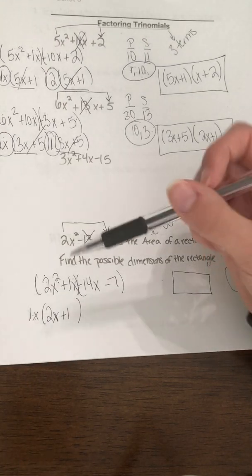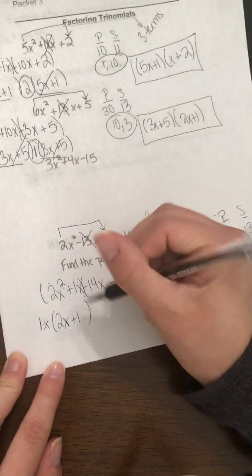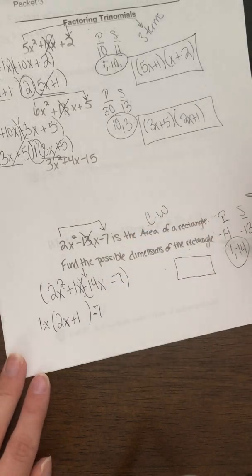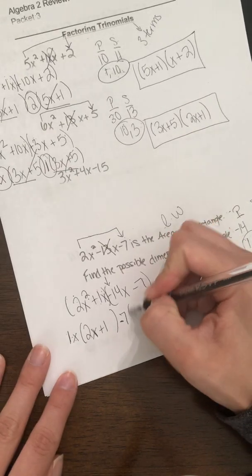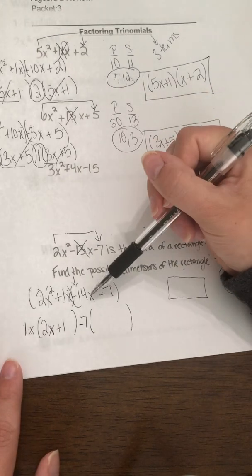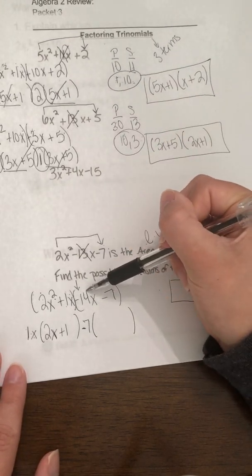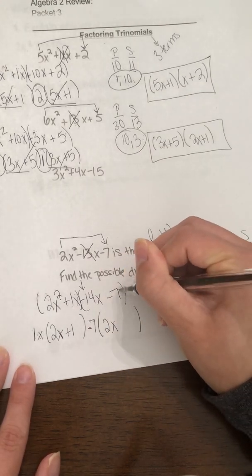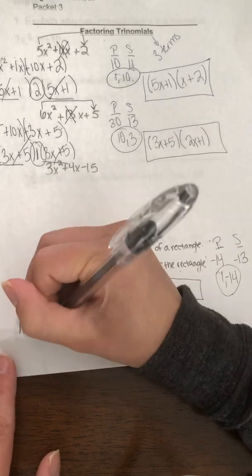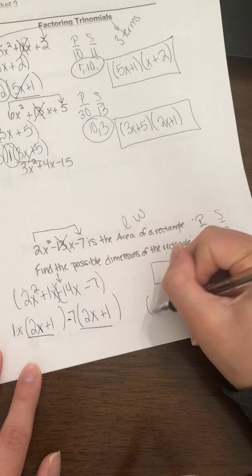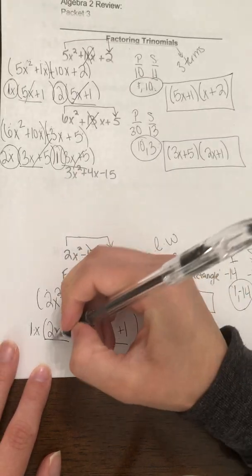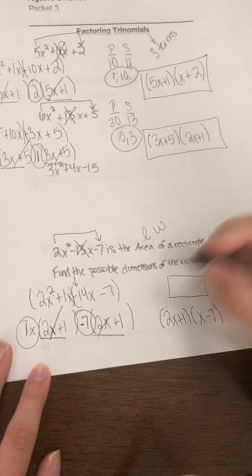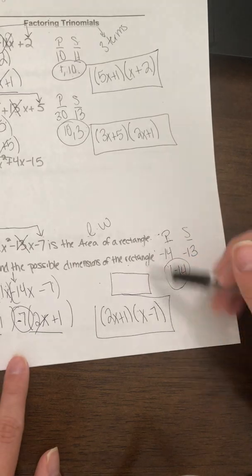In my second group, the greatest common factor of 14 and 7 is 7. And I need to bring out a negative. If your first number in your parentheses is negative, then you should bring out a negative. I don't bring out an x because they both don't have one. So now when I divide, negative 14 divided by negative 7 is positive 2, and I bring down the x. Negative 7 divided by negative 7 is positive 1. These match, so one of my answers is that matching pair, 2x plus 1. And the other one is the numbers out in front, which would be x minus 7. And those are the possible dimensions for the rectangle.